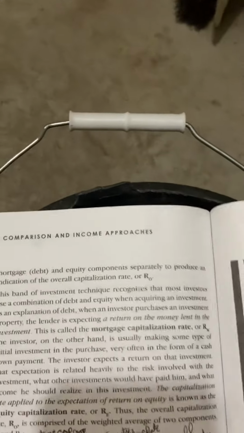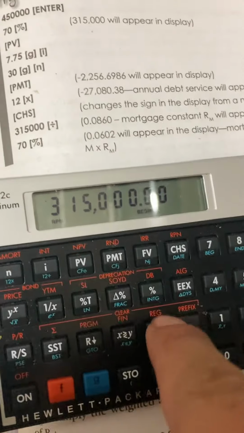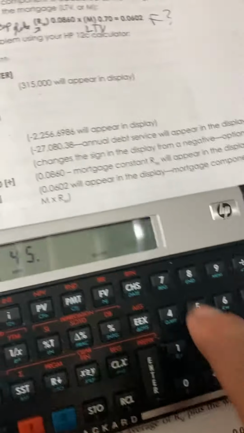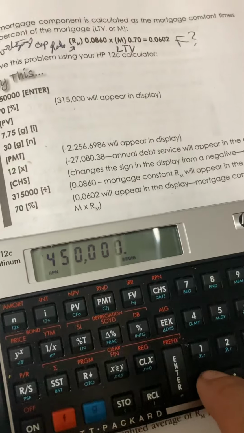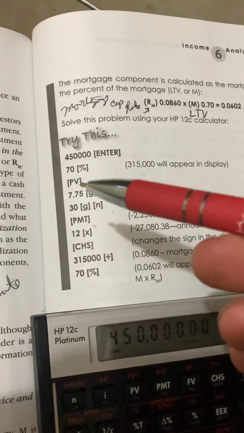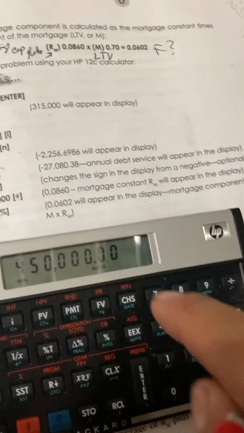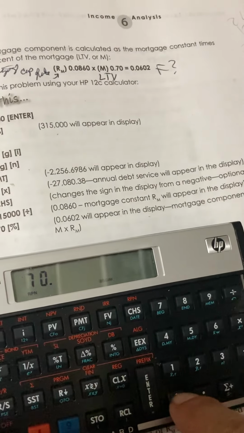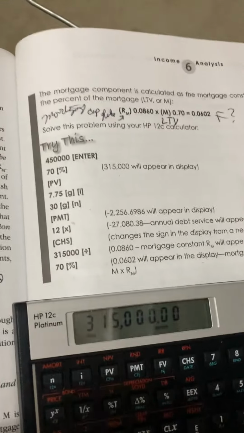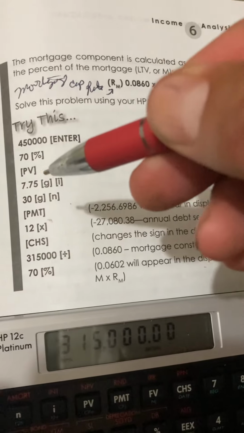All right, here we go. You always start with CLX. Enter $450,000 for your total mortgage. Press enter. 70%. Press 70 and then the percent. Just like it says, $315,000 will appear in display.